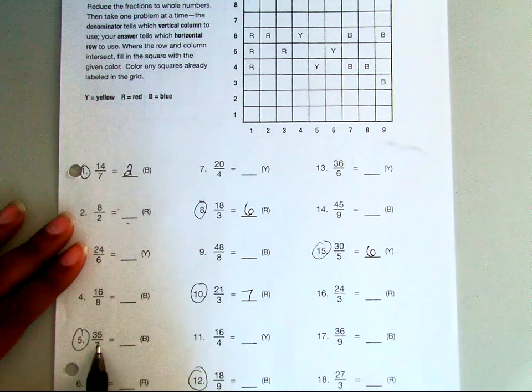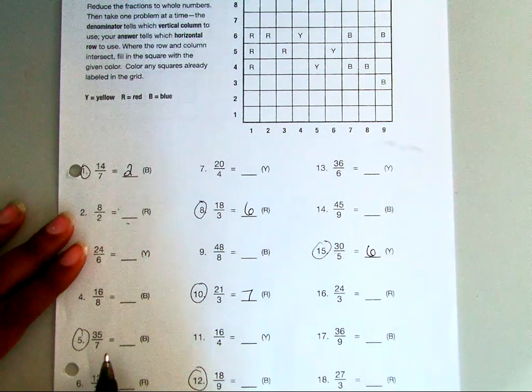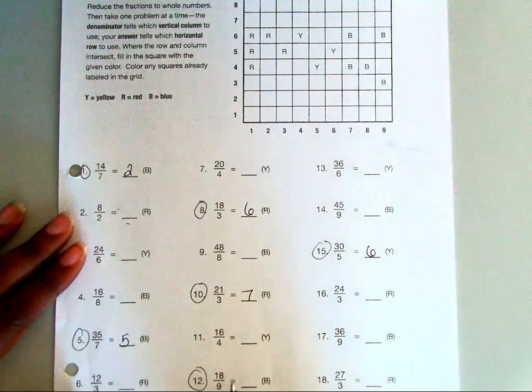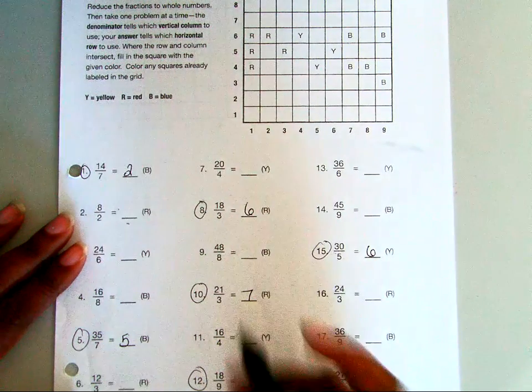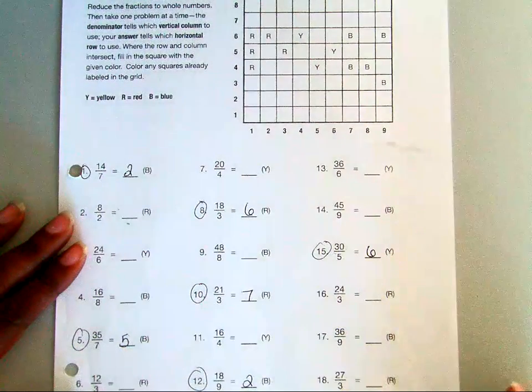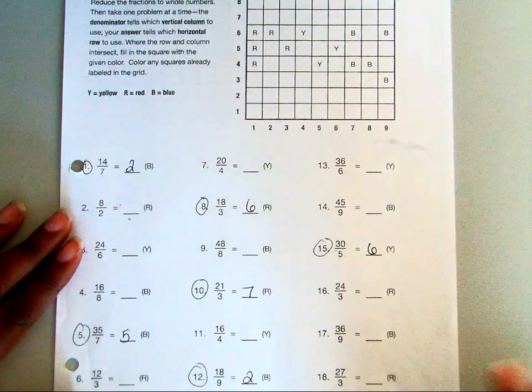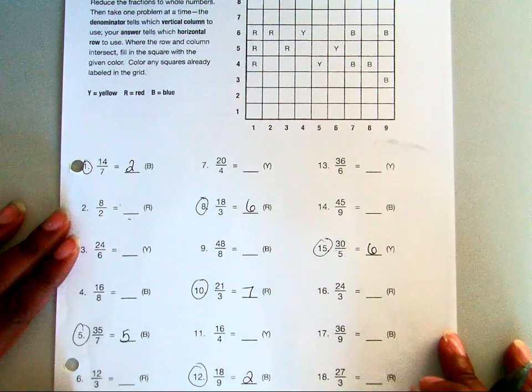How many times can 7 go into 35? 7 can go into 35 5 times. And 12, 18 over 9. How many times can 9 go into 18? I know that 9 times 2 gives me 18. And that is how I reduce my fractions to whole numbers.